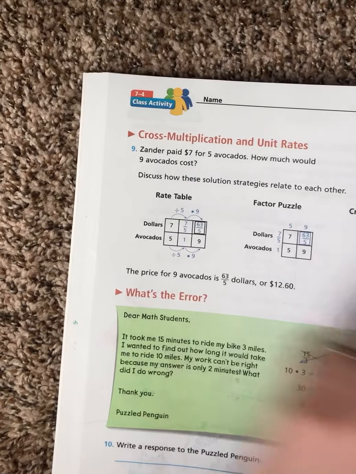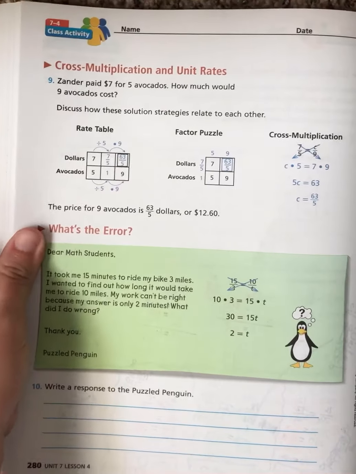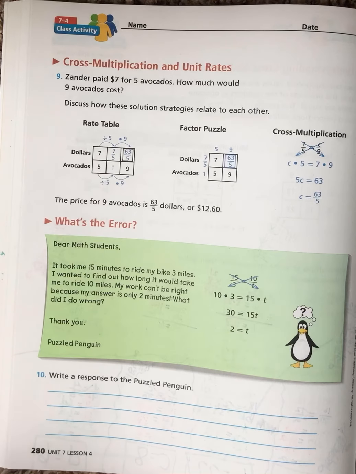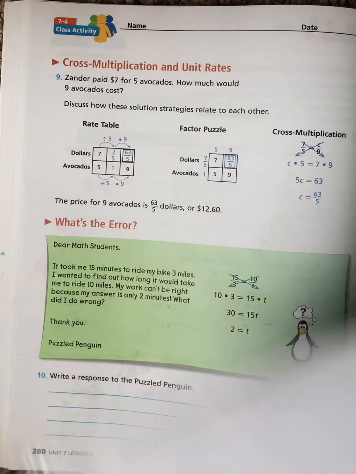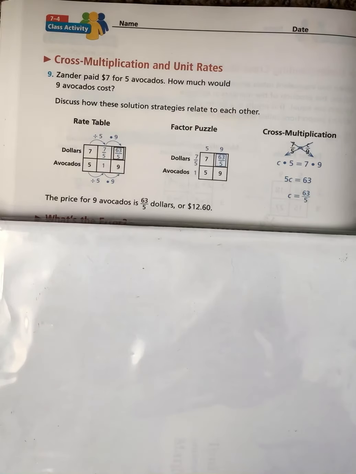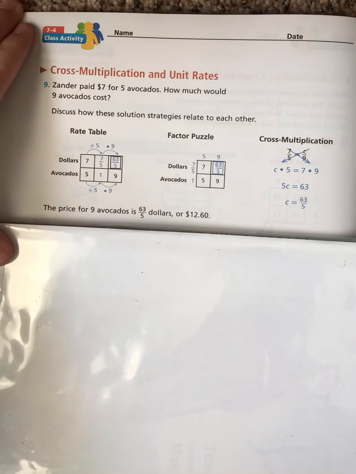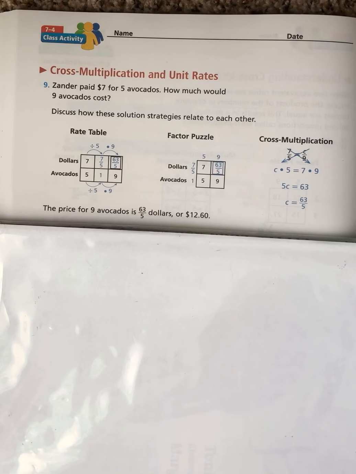Okay, we are almost done with this lesson. This is going to be a short one, you guys. Yay! Okay, number 9. This is basically the whole point of number 9. It's not the Puzzle Penguin one, that's next. It's having us look at 3 different strategies for one problem. Because there are so many ways to solve these problems, and the book just wants you guys to realize that you can do more than one thing to get the answer. You can choose which strategy you feel most comfortable with, or if you feel comfortable with all the strategies we've talked about, then do the one that makes sense for the problem, okay?